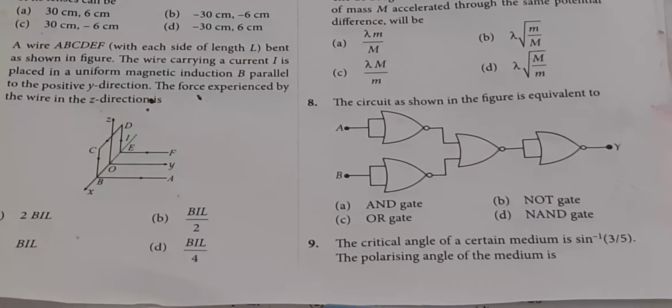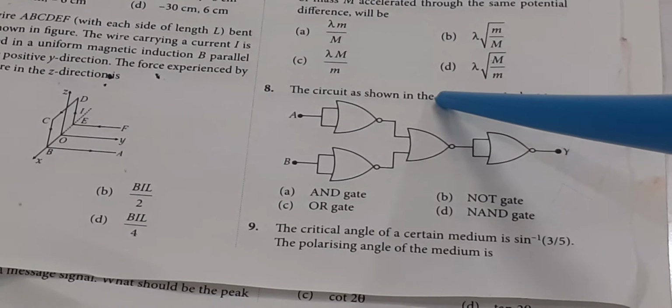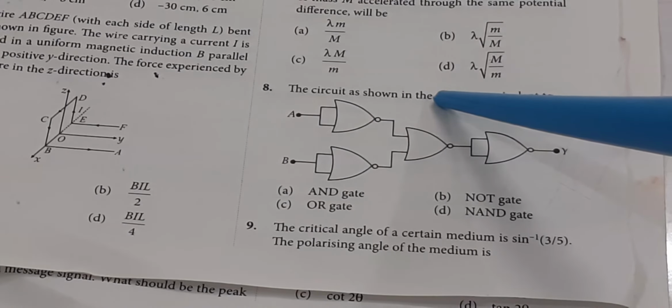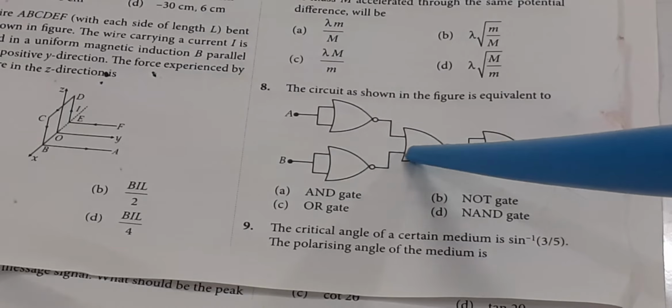Now come to the next job. The critical angle of a certain medium is sine inverse 3 by 5. The polarizing angle of the medium is, we have to see the polarizing angle. How to do it?